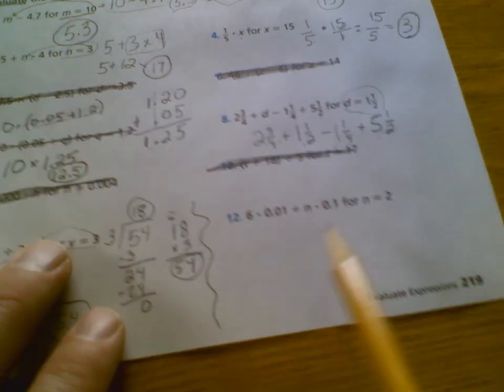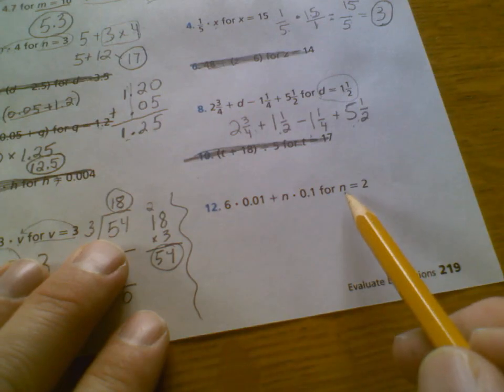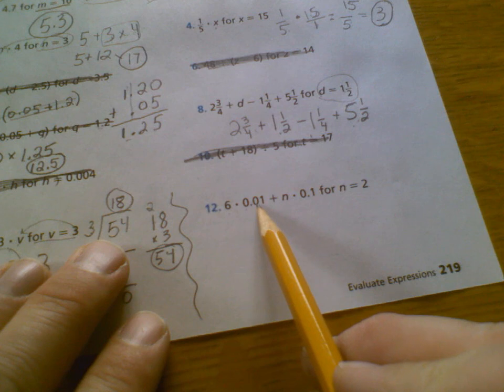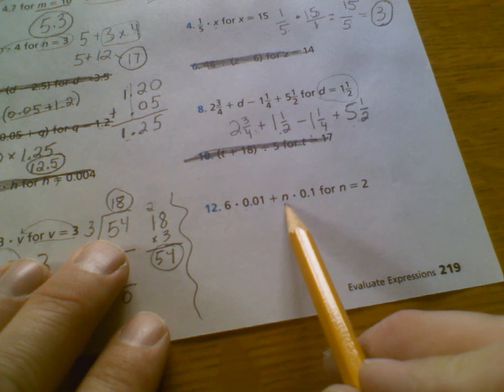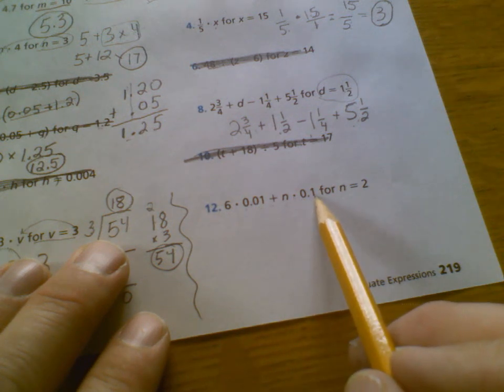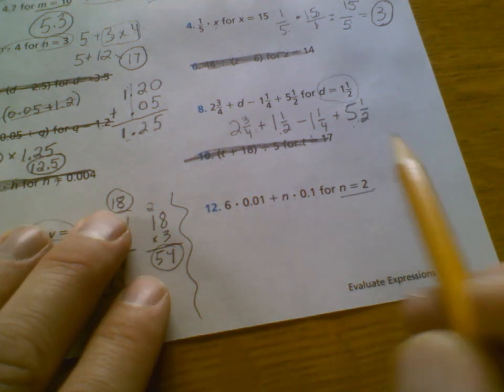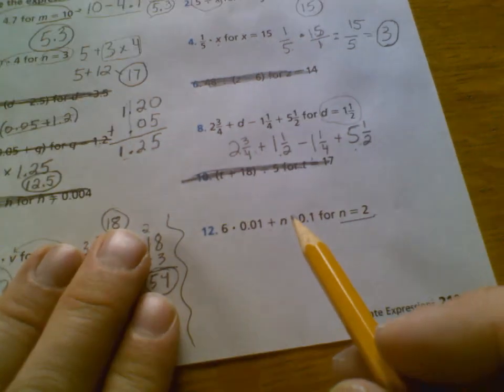All right, let's take a look at number 12. It says 6 times 0.01 plus n times 0.1 for n equals 2. That's a lot of craziness, but let's simplify it and break it down so we can actually solve the problem.